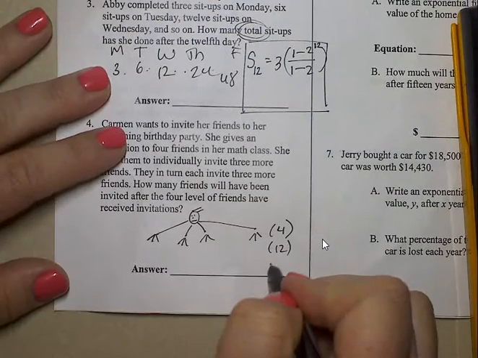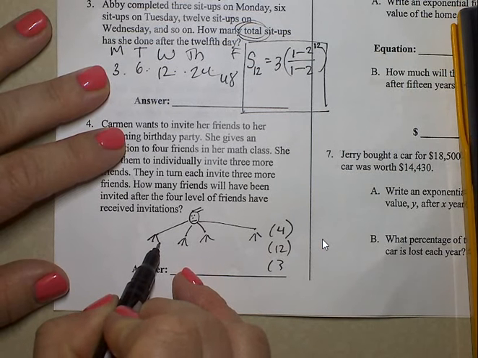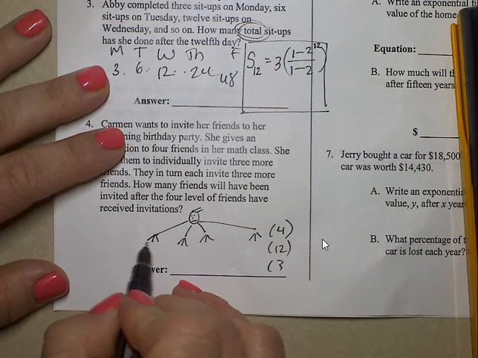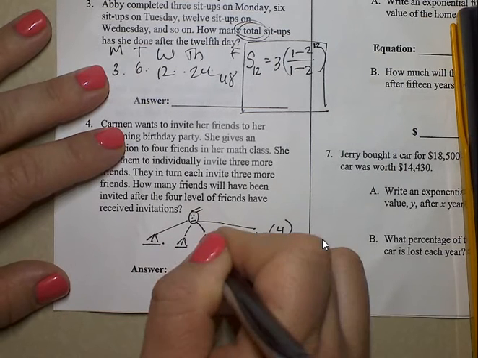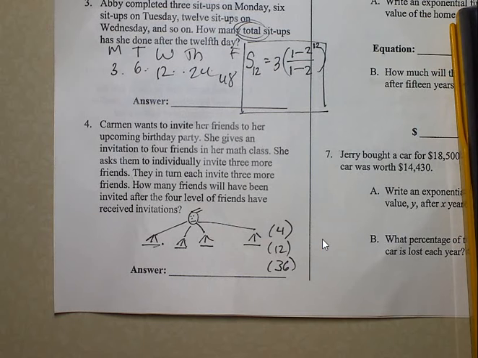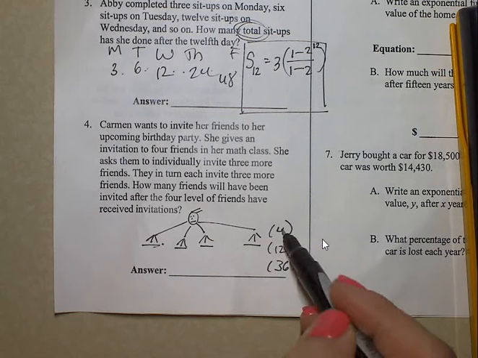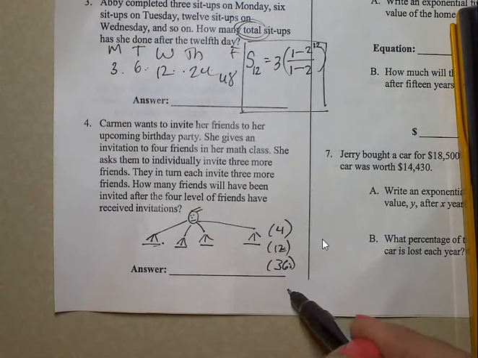In round 3, each one of these invited how many? So 3, 3, and 3 is what? So there's 9, 9, 9, and 9, which is 9 times 4, which is 36. Now let's catch on to how we do this. How do I go from 4 to 12? Times 3? Times 3, grab a calculator.